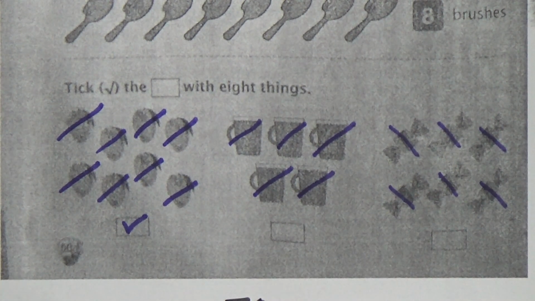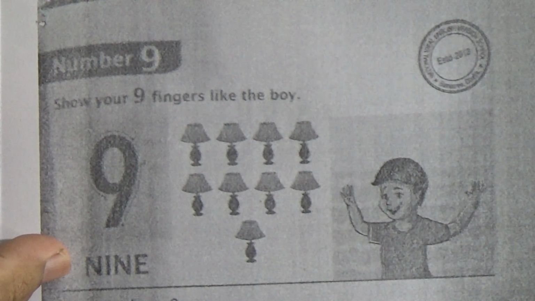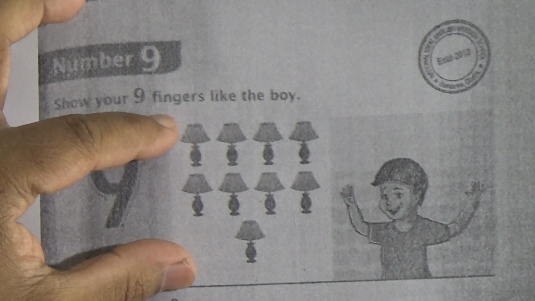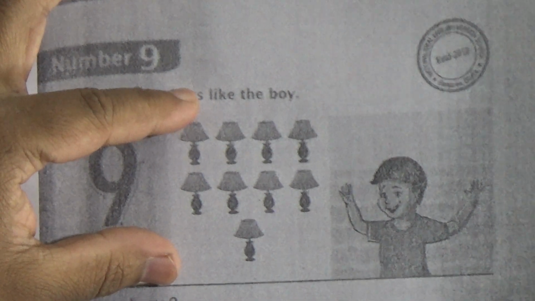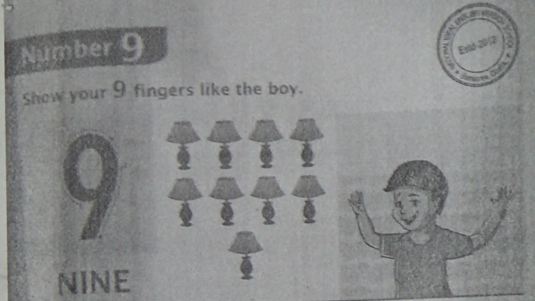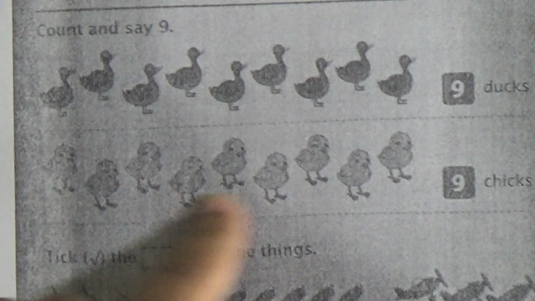Now go to the next page. Its page number is 53. We will learn now from page number 53. You already know how to write the number 9 and what the spelling of 9 is. Now, dear students, there are 9 candles. Count it by yourself. There should be 9. Now we will count the number of ducks. There are 9 ducks, so 9 is already written. And there are also 9 chicks, my dear students.